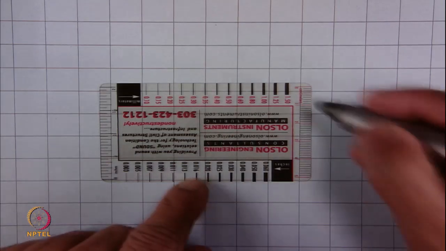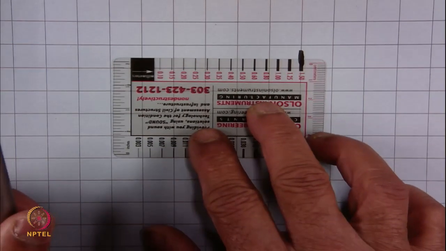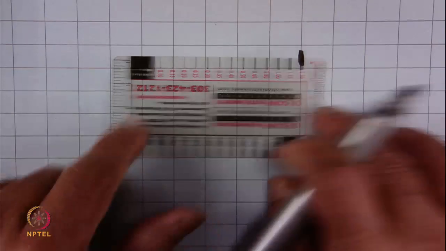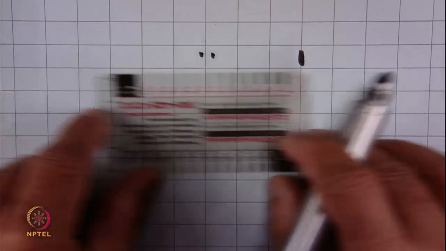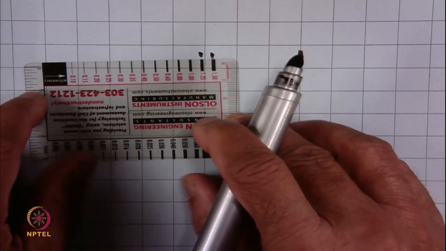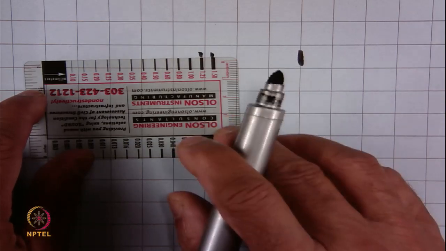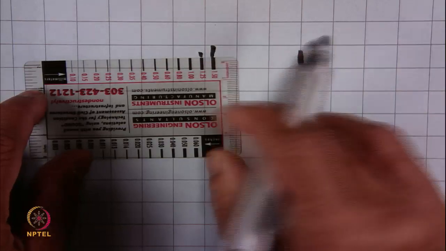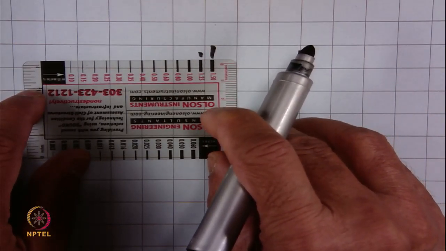Now, supposing the thickness was something like this, then I will match with this particular one, right. You see, these thicknesses are different. So, this is 1.5 mm. I place the scale over the crack. Supposing the crack is of this dimension, place it like this, then I say the crack width is 1.5 mm.